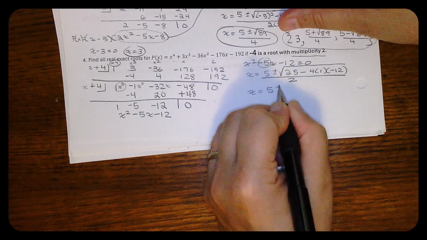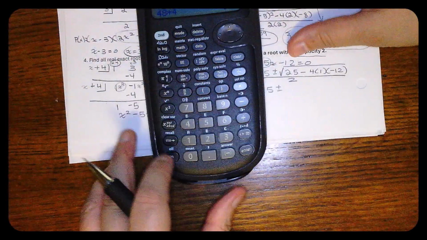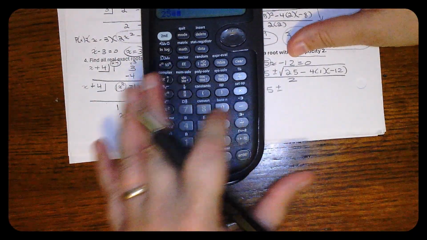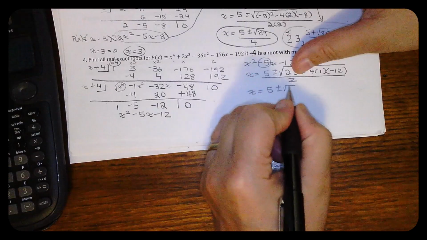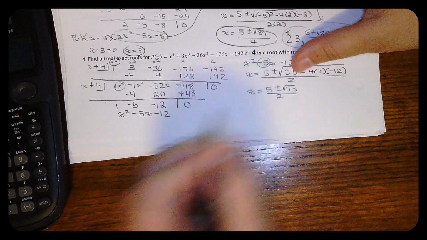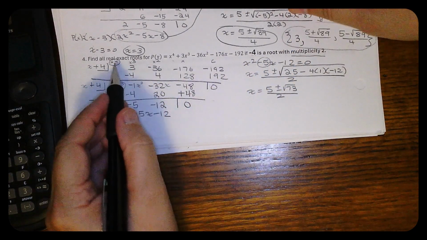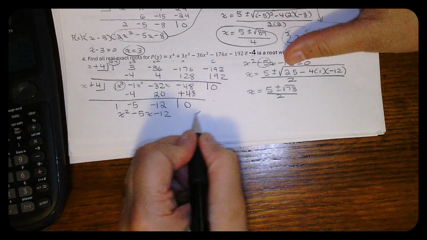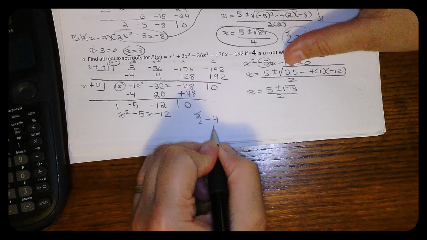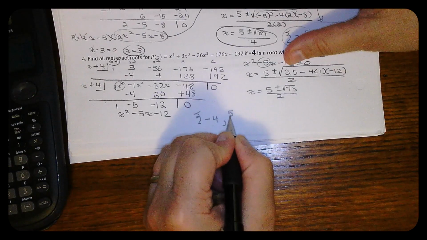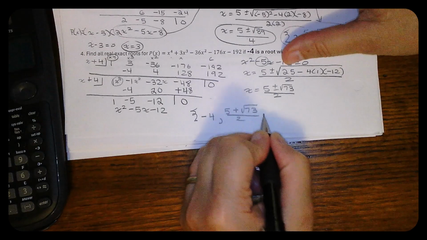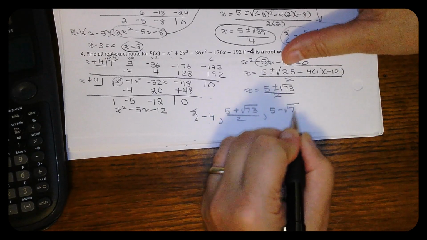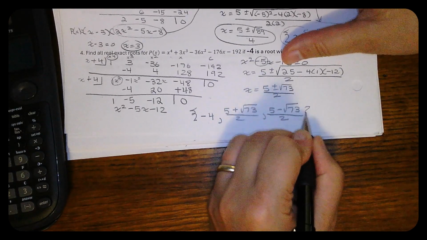So that's 5 plus or minus. All right, let's figure out what this is. 25 minus 4 times 1 times -12 is square root of 73 all over 2. Okay, so find all real roots. Well, we found them. We've got -4 multiplicity 2 and 5 plus the square root of 73 over 2, 5 minus the square root of 73 over 2.